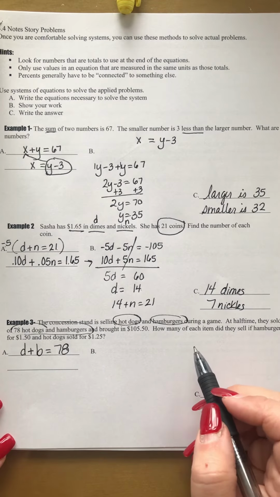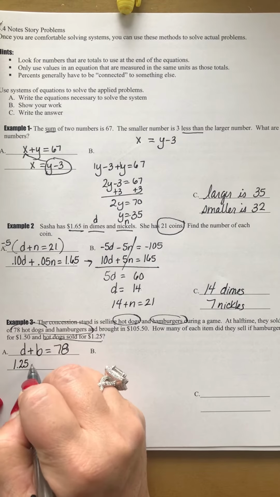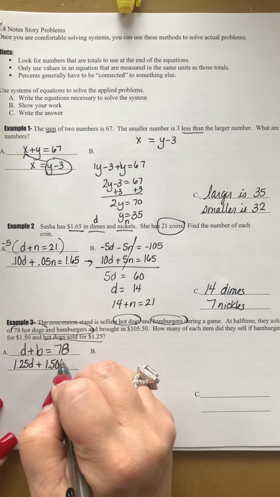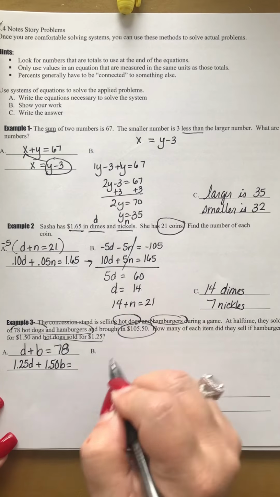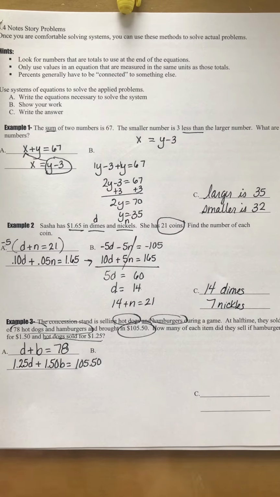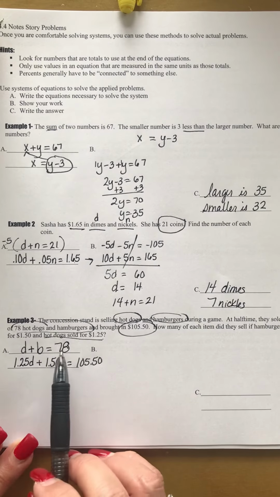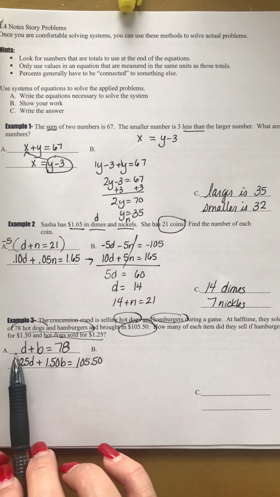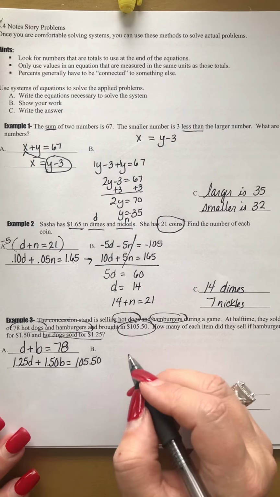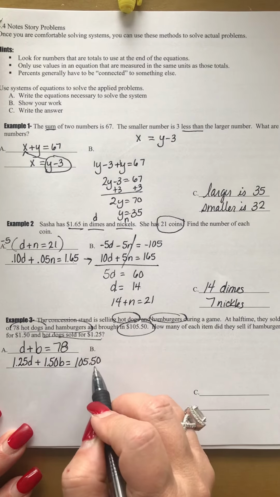Okay, so it looks like a hot dog is $1.25, so 1.25 D plus, and a hamburger is $1.50. And we sold $105.50. Okay, so now, how are we going to solve this? Well, some of you may want to multiply the top equation by, let's say, negative 1.25. You can do that. Or, here's another option. I'm going to move the decimal 2 over here, 2 over here, and 2 over here.